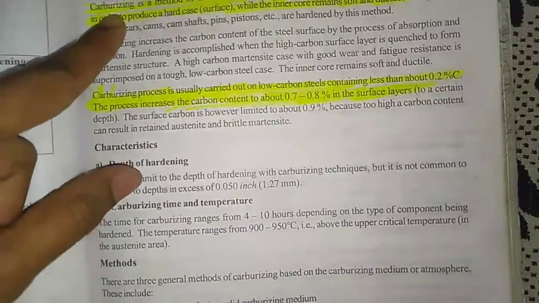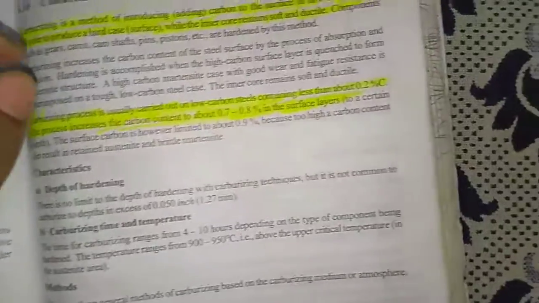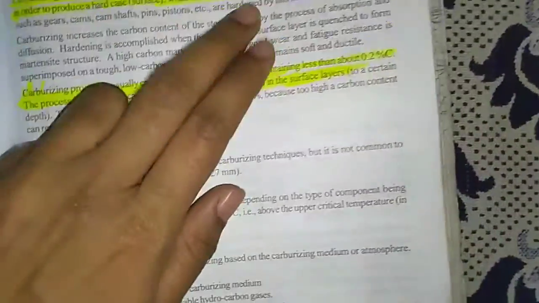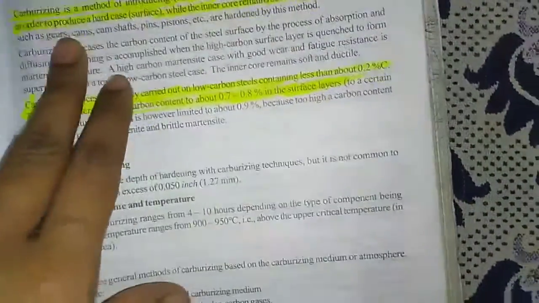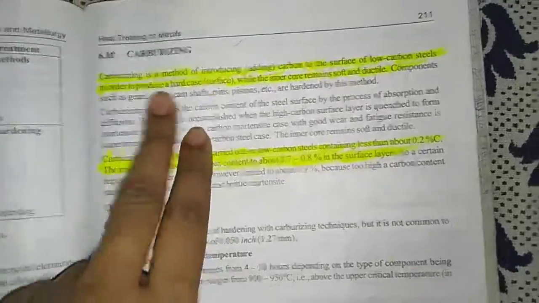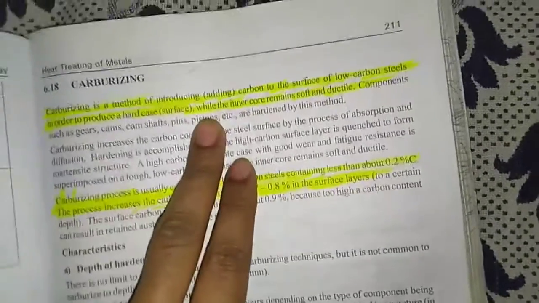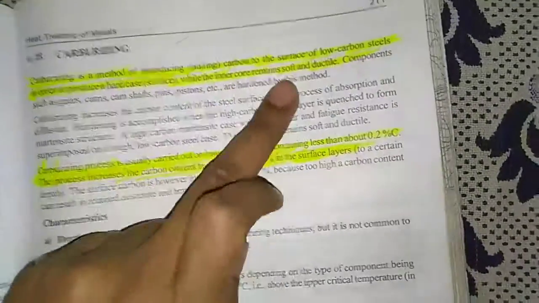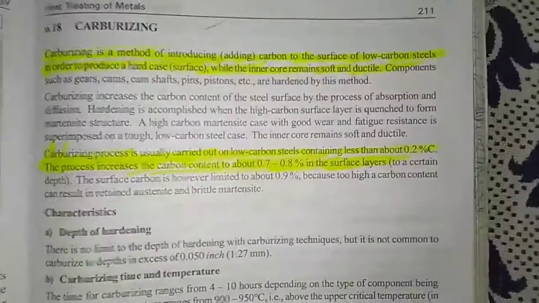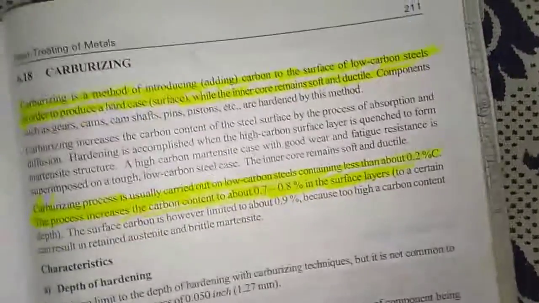Okay, so carburizing is a method of introducing or adding carbon to the surface of low carbon steels in order to produce a hard case surface, whereas the inner case happens to remain soft and ductile. Okay, so it is the process of adding carbon to the surface.